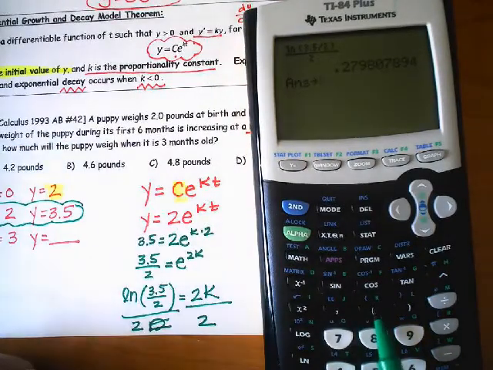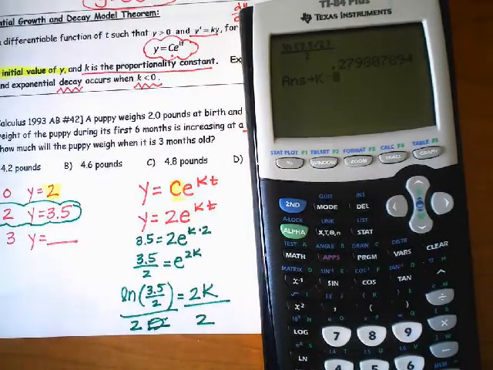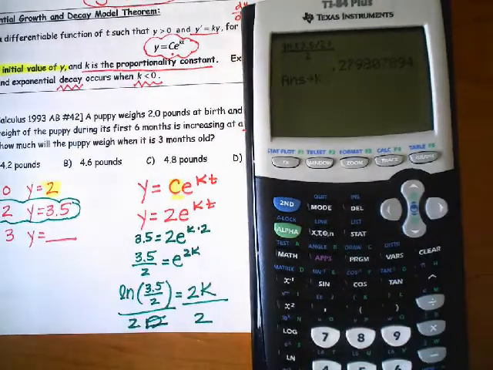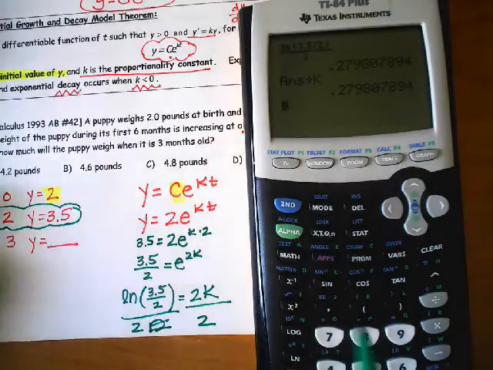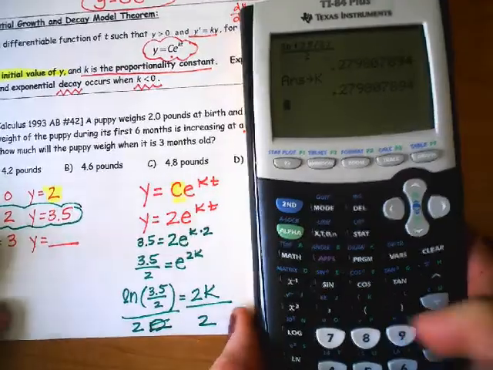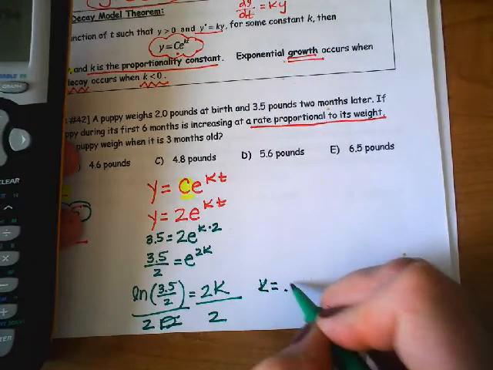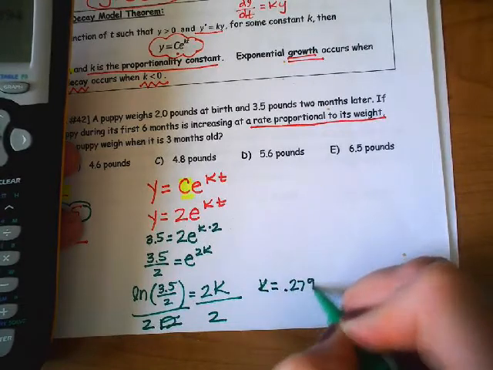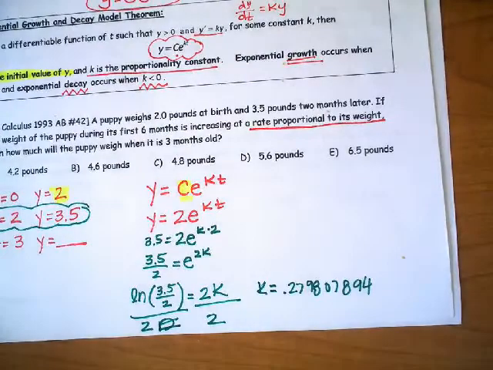Let's see, the K is right here, so I'll store it as K. Green alpha, and then the open parenthesis, and then press enter. Any time that I need to grab that K, I'll just press K on my calculator. So on my paper, I'll go ahead and write down what K was. K was 0.279807894. I wrote down as much as I possibly could.